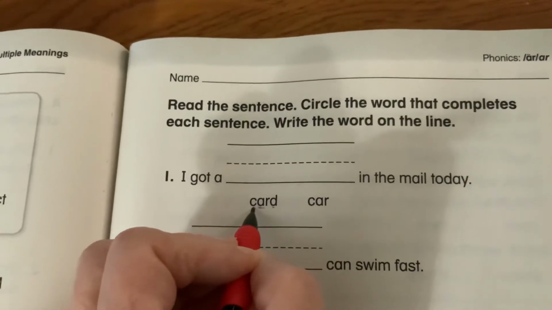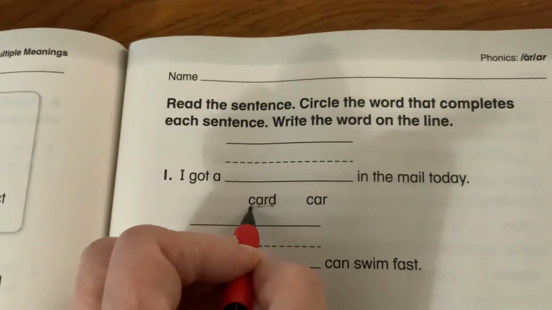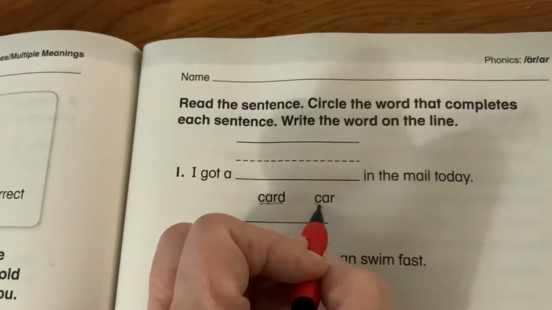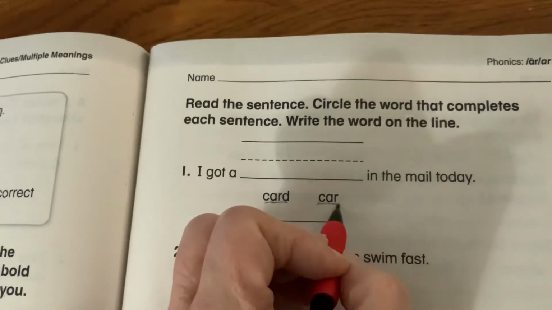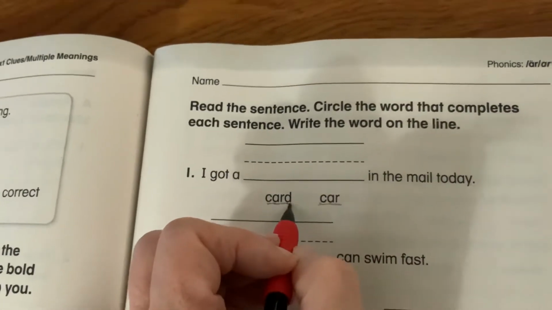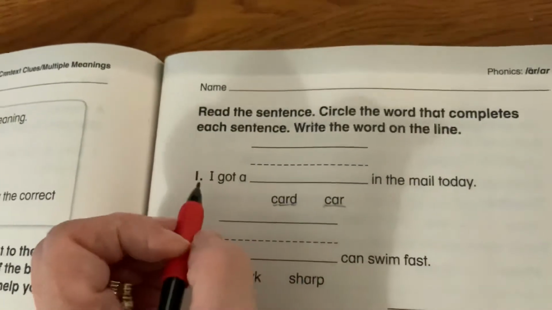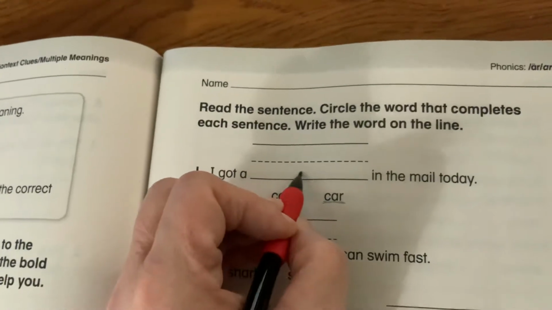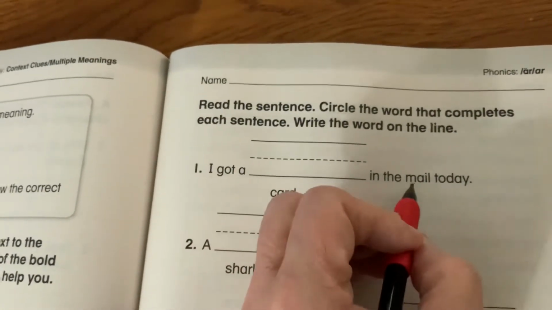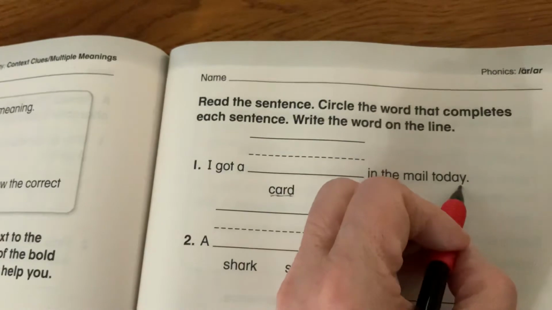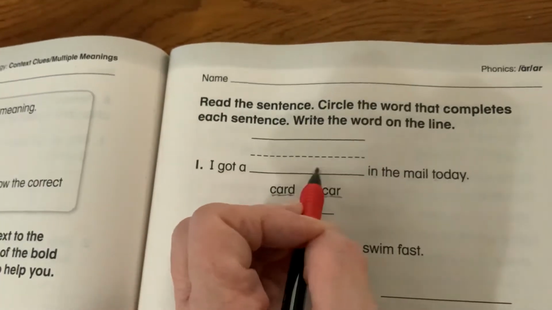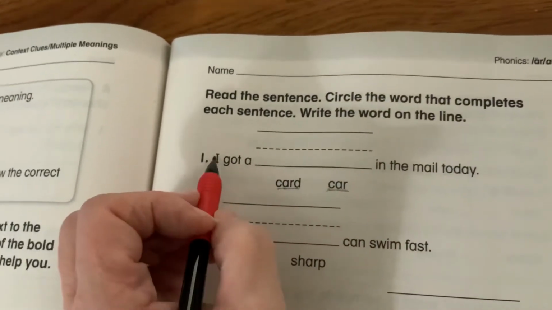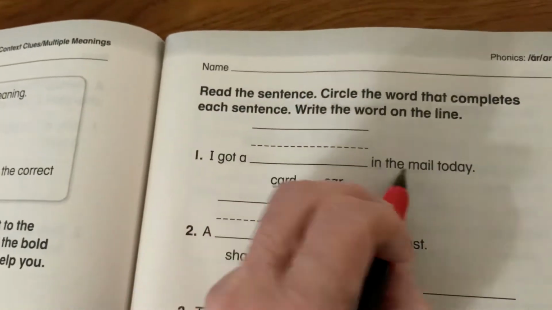C-A-R-D, card. And we know what a card is. Have you ever gotten a card before? C-A-R, car. Okay, so we have card and car. Let's read the sentence. I got a blank in the mail today. What word can we use? I got a card in the mail today.